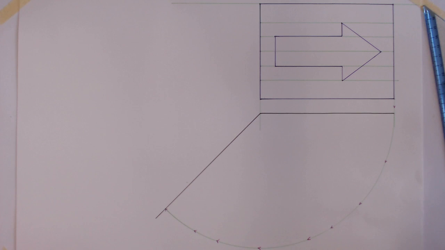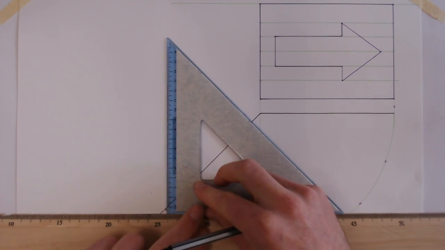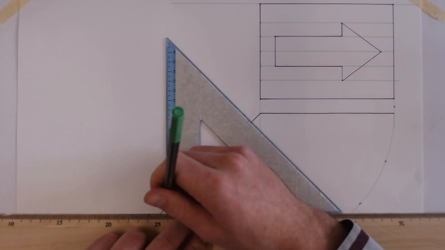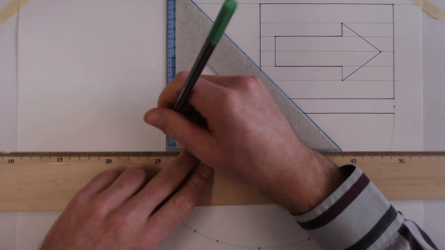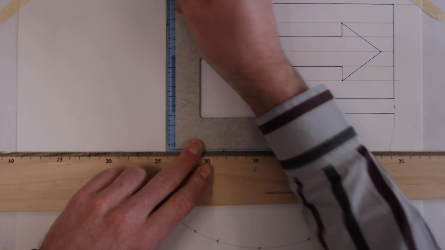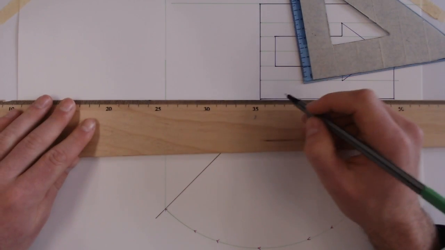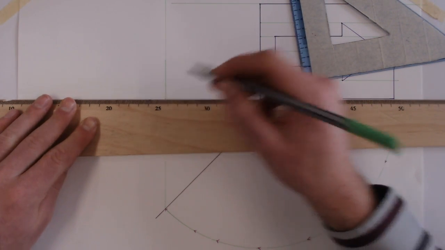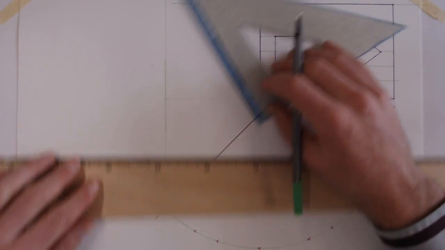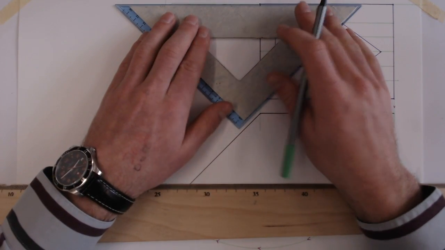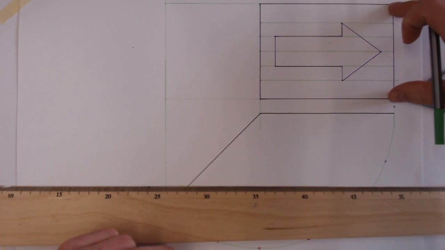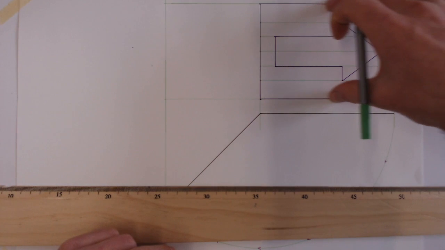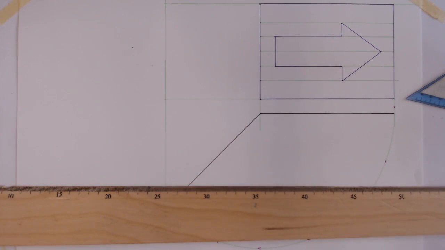To do that, again these lines are nice construction lines, and we just draw it straight up, just like we did in orthographic projection. Draw the line across. Just going to extend that on. To find the height of this line, we would just bring them straight across like so. Nice and easy.